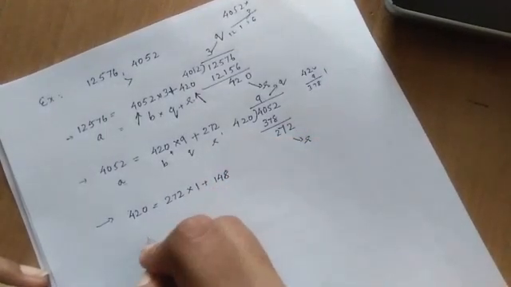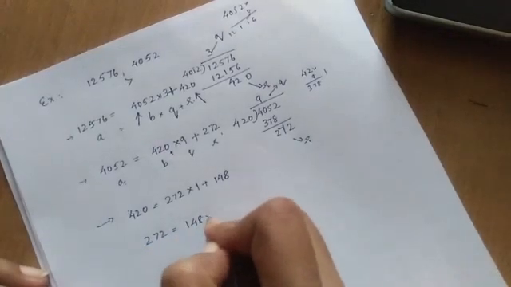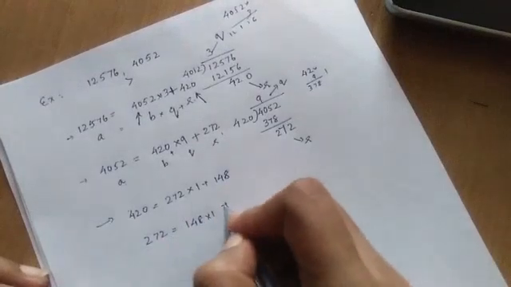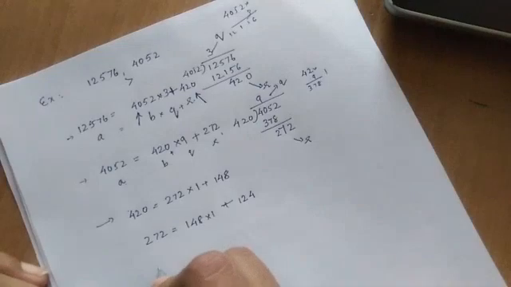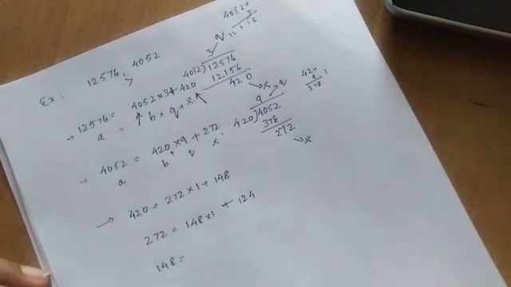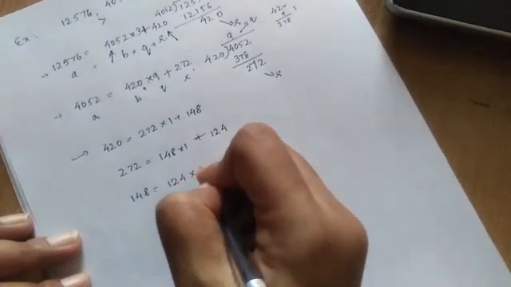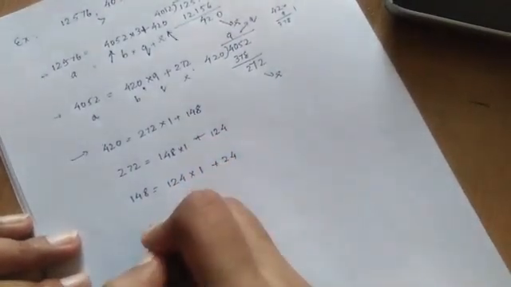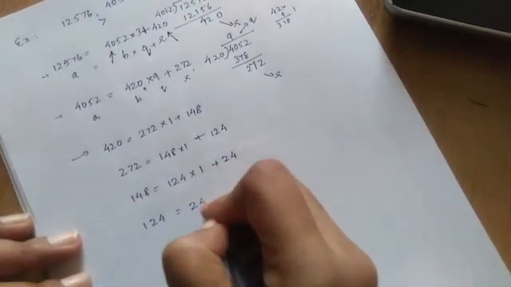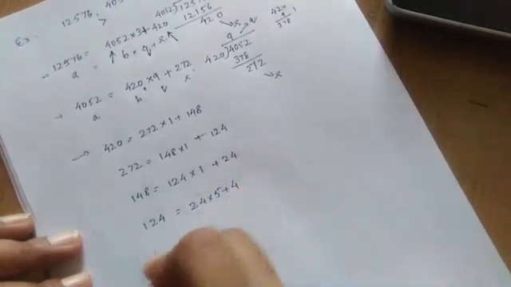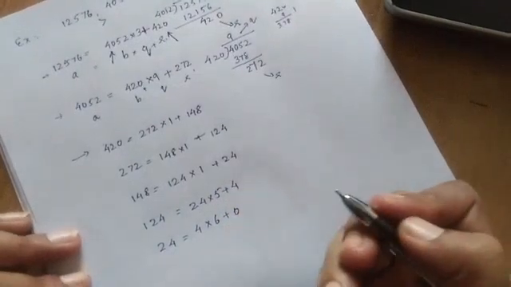Again, 272 equals 148 into 1 plus 124. 148 is equal to 124 into 1 plus 24. 124 is equal to 24 into 5 plus 4. 24 is equal to 4 into 6 plus 0.